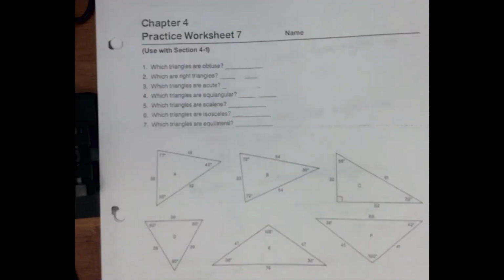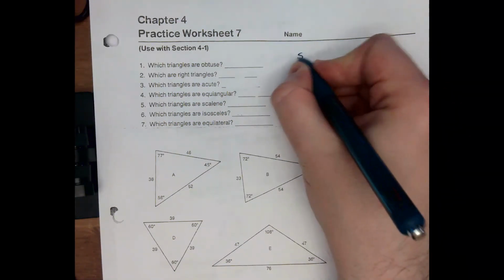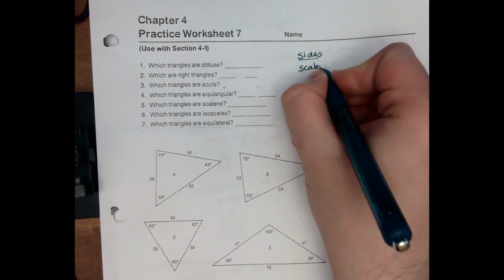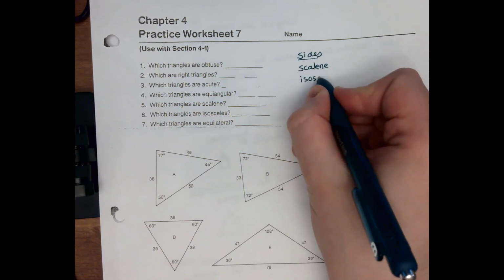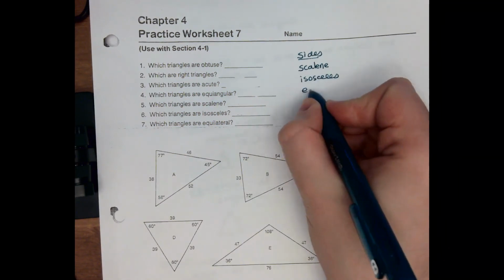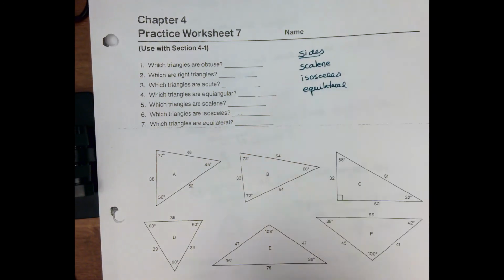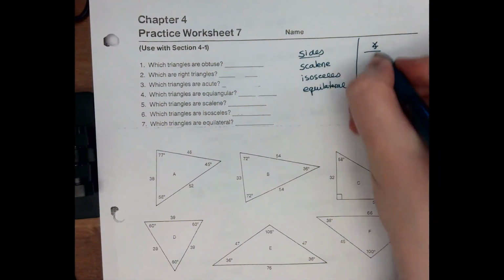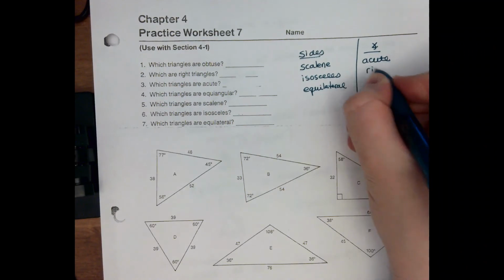Every triangle we're going to name in two different ways. We're going to name it according to the sides. And remember, our names are scalene, no sides are the same; isosceles, two sides are the same; and equilateral, all sides are the same. And remember that our angle names are acute, right, and obtuse.